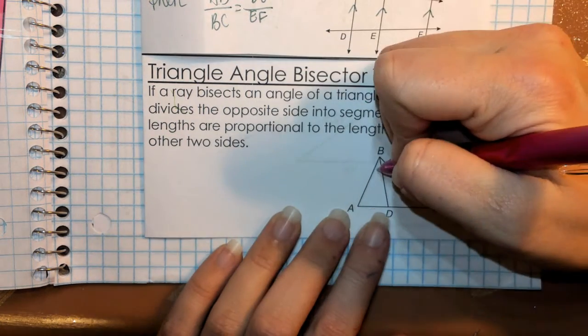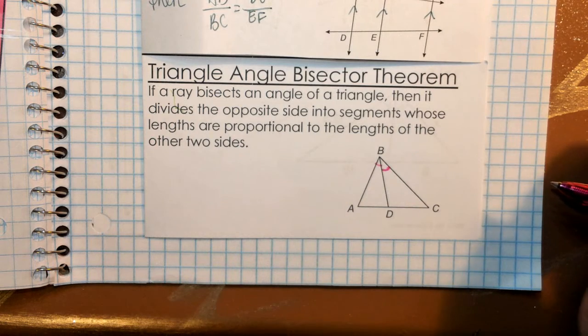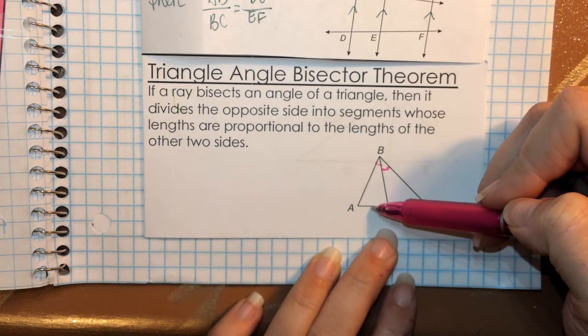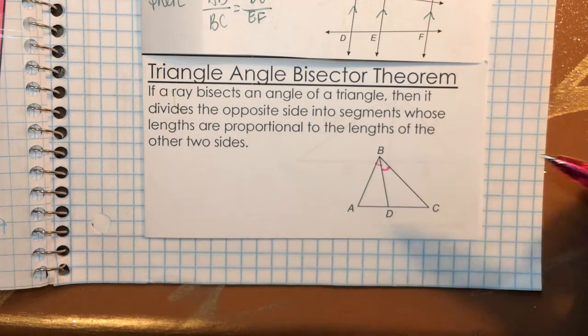That means that if this bisects right here, then AD divided by DC would equal the sides divided by each other.